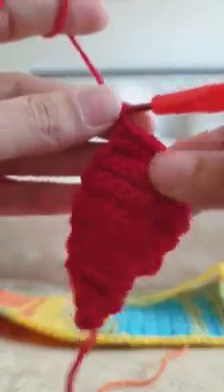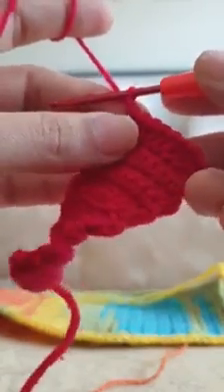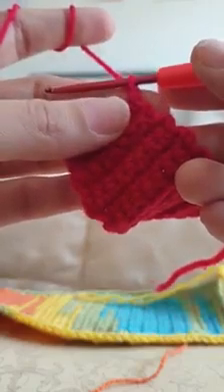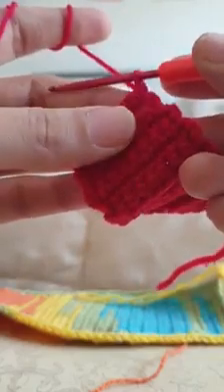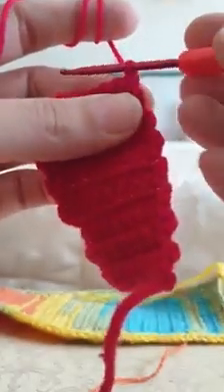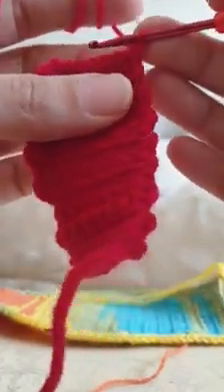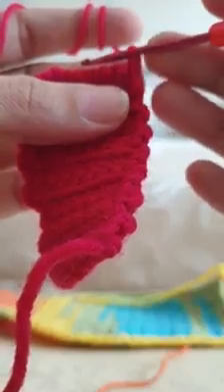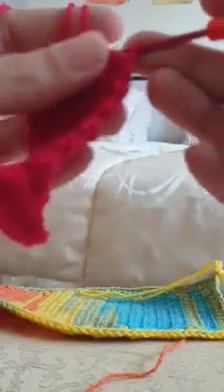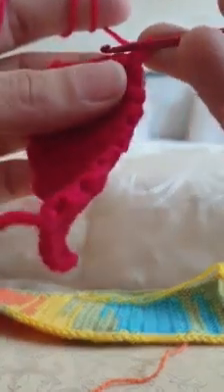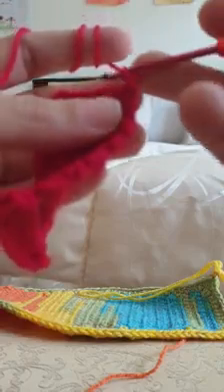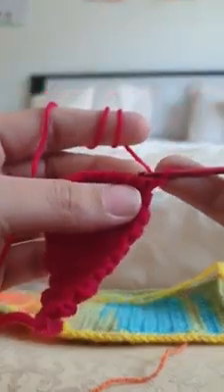Like I told you last time, in order to start a new row we have to make one chain or some number of chains according to the stitch I'm working, as I'm doing here the single crochet, so I just made one chain and I'm going to start with decreasing. Decreasing means simply I make two stitches into one stitch. How can I do so?